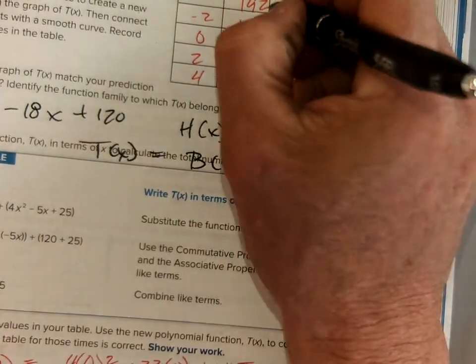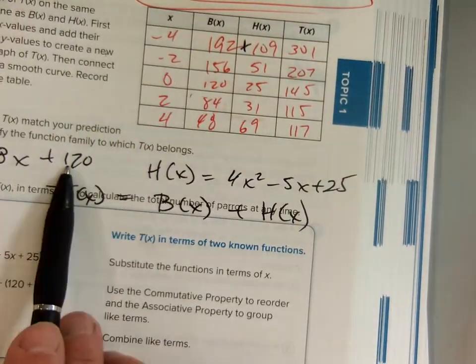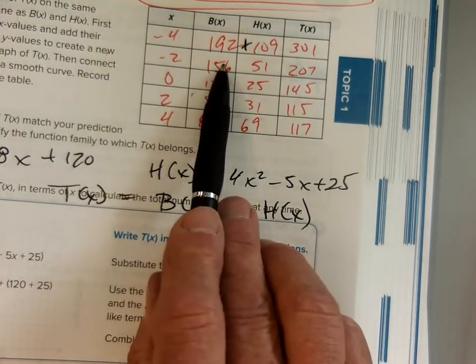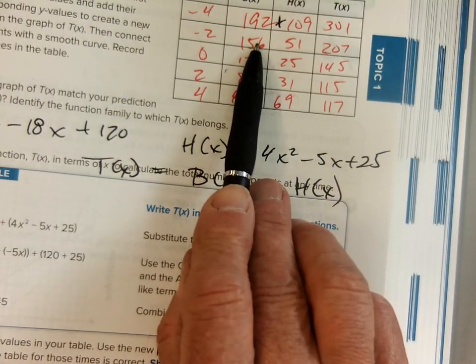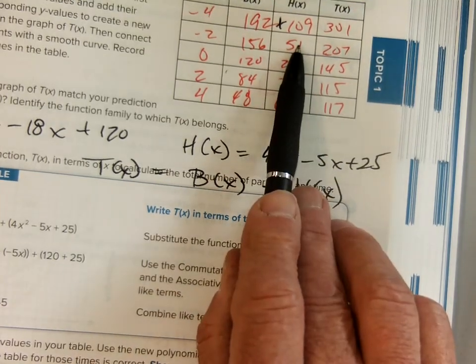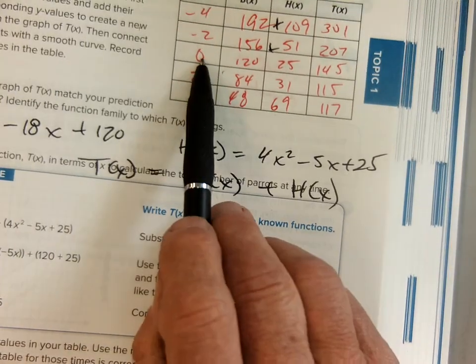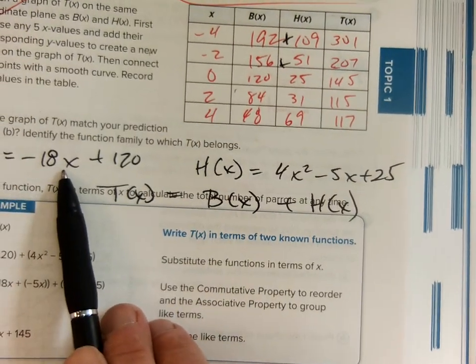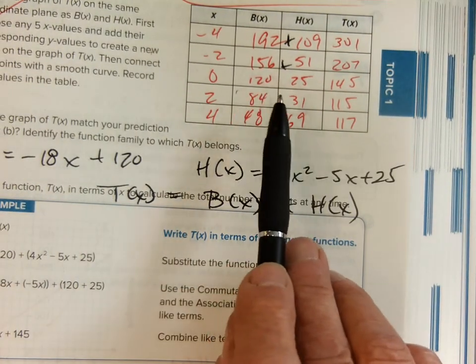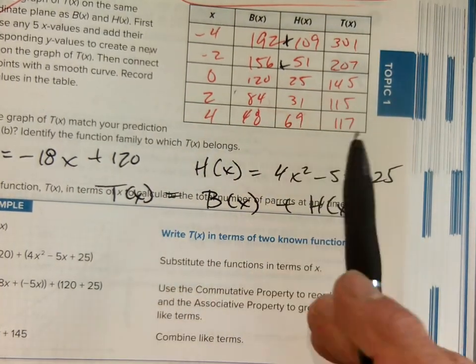So I added the heights. I added that plus that, I got 301. So I did the same thing. I plugged -2 into this function, I got 156. I plugged -2 into this function, I got 51. I'm just not going to show it. I added the two, and I got 207. Plugged 0 into this function, and I got 120. I plugged 0 into this function, I get 25. I added the two, and I get 145.